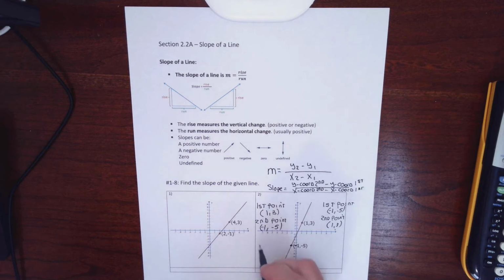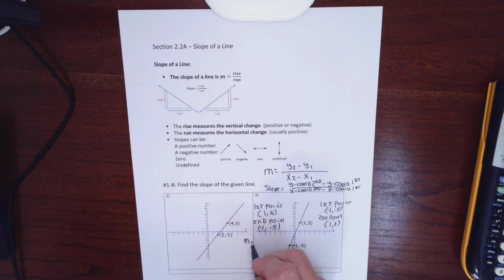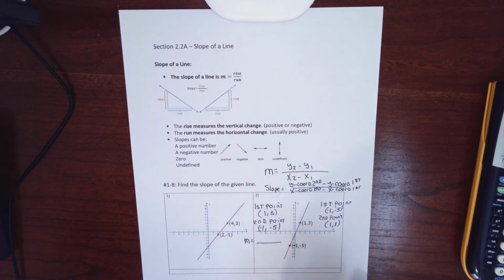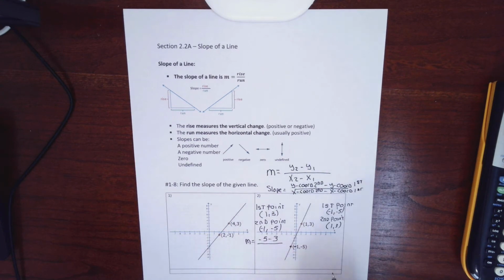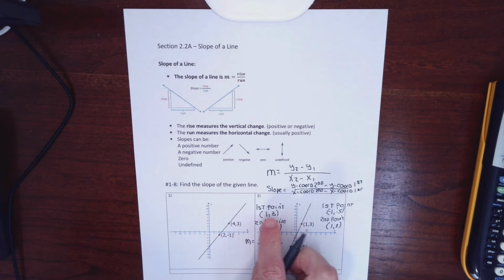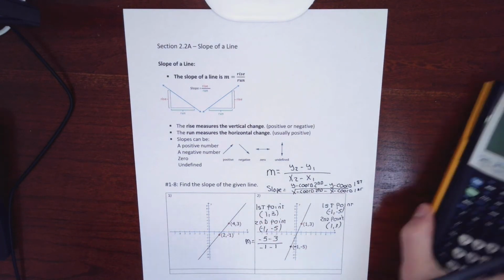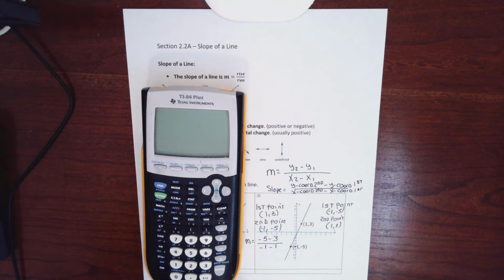Let me do this first example. The slope is going to be the y-coordinate of the second point, which is negative 5, minus the y-coordinate of the first point, which is 3, divided by the x-coordinate of the second point, which is negative 1, minus the x-coordinate of the first point, which is 1. Now let me do this on my calculator, fancy.